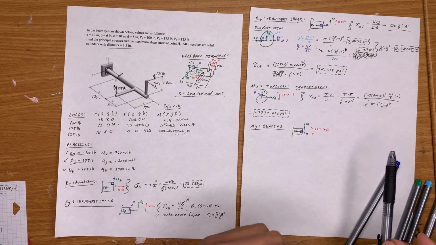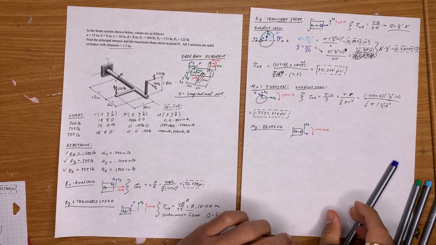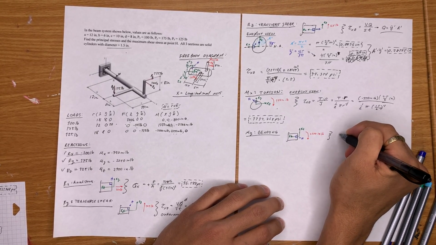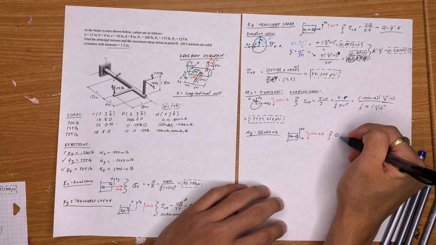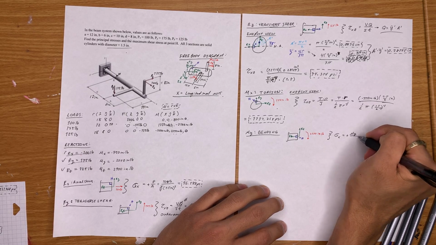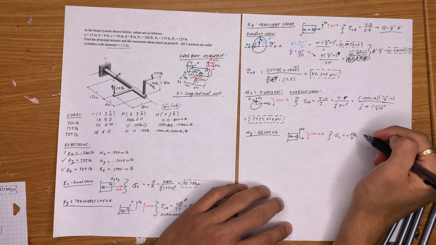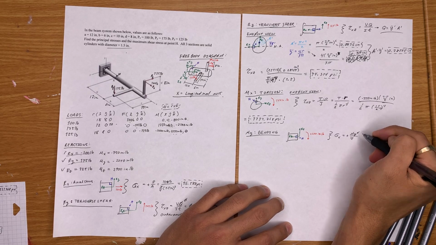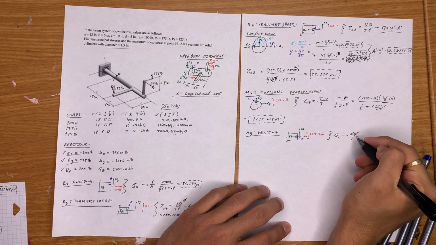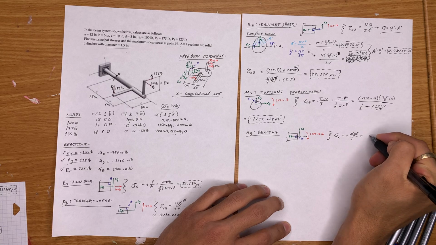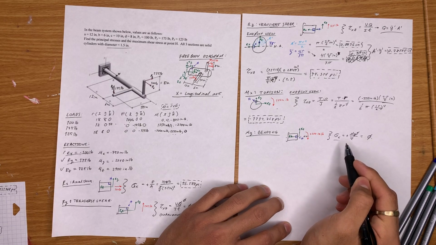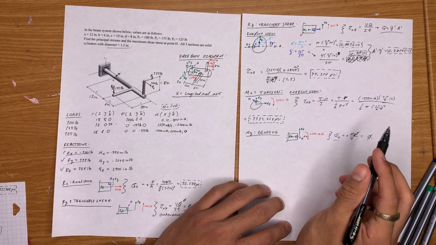So the equation for bending, stress caused by bending, axial stress caused by bending. So sigma x is equal to positive M times y over I. But if you notice, this thing here is on the neutral axis. So y is going to be equal to 0, which is going to cause everything to be equal to 0. So the bending causes no stress because H is located on the neutral axis.